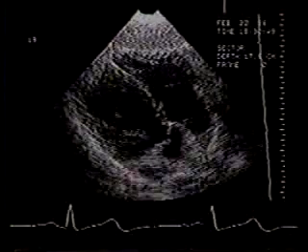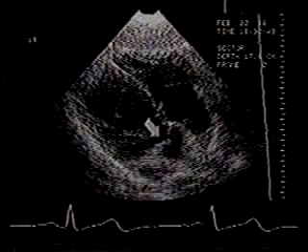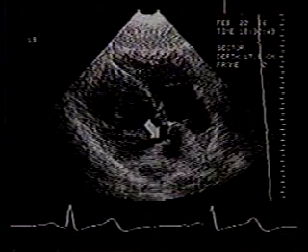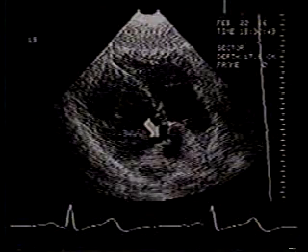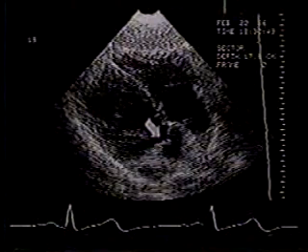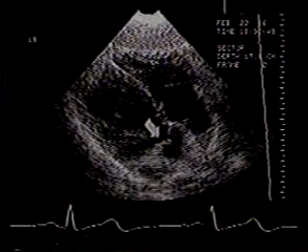By tilting the transducer anteriorly, the aortic valve is identified. Its opening and closing motions can be studied from this position, which is particularly useful for cases in which technical difficulties prohibit an adequate peristernal examination.